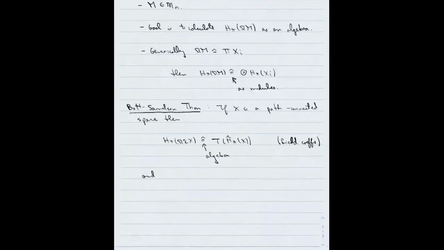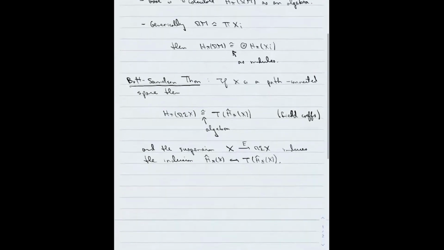And the suspension map from X into loop suspension X, which is adjoint to the identity map on suspension X, this induces the inclusion of the reduced homology of X into the tensor algebra. And there's an extra statement which says that if X is itself a suspension, then this isomorphism can be upgraded to one of Hopf algebras.